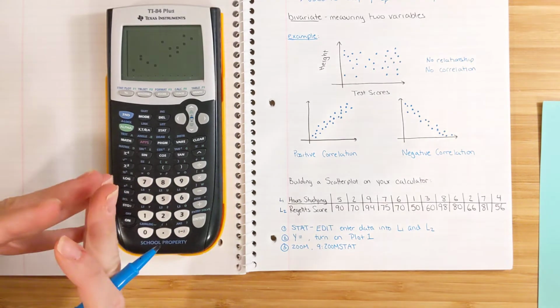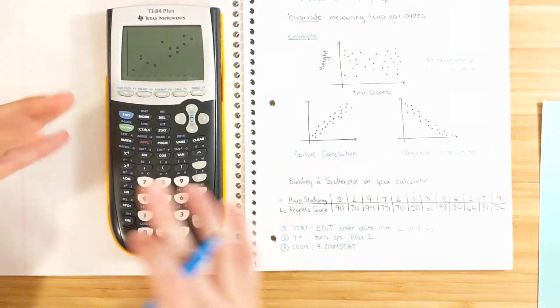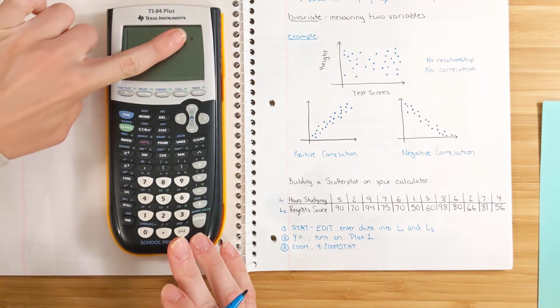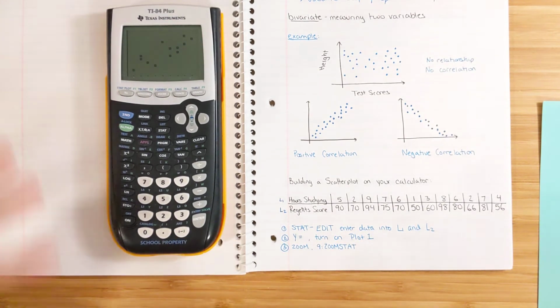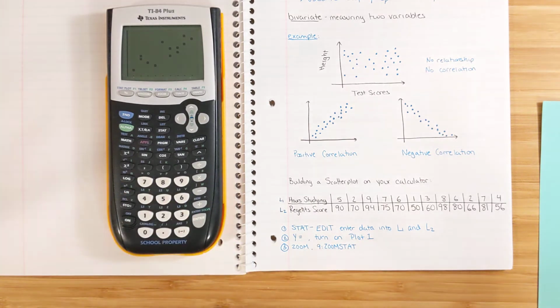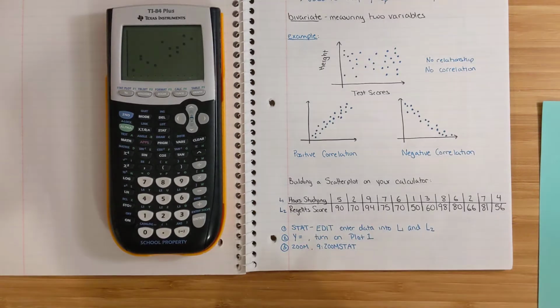They're not super tight together like my example here. They're a little bit more spread out, but they do move in that general upward trend. So I would say that there is a positive correlation between our studying and Regents scores, which means in general, as the number of hours that you study increases, so does your Regents score, again, in general, not directly affected. We'll get to that in a second.